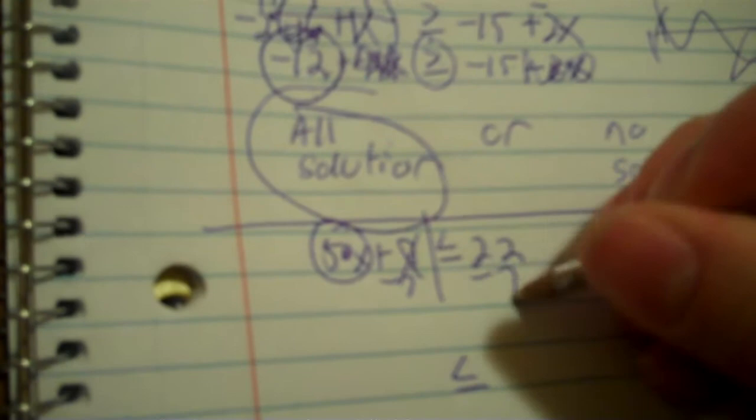5x plus 7 less than or equal to 22. Okay, so here's the side where the x is at. We have a times 5, circle that, and a plus 7. Now the times is not by a negative, it's by a positive, so that sign will not change. We have to subtract the 7 first, and when I subtract, I just drop the sign that's there down.